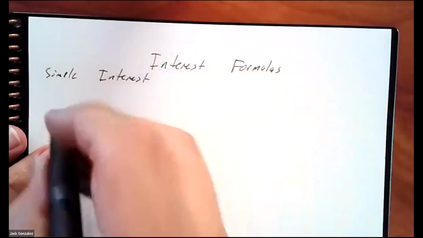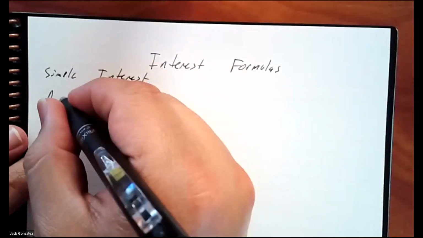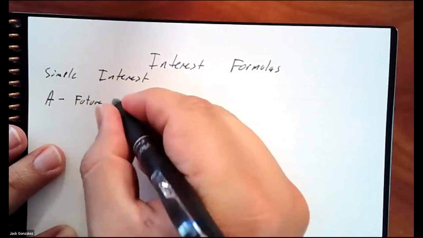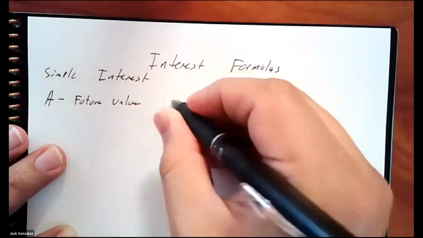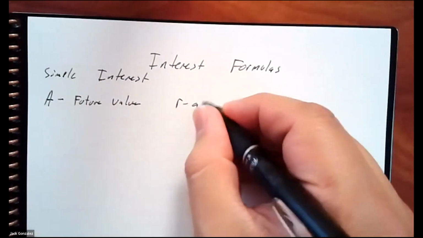Simple interest. We'll call A future value. R would be rate.